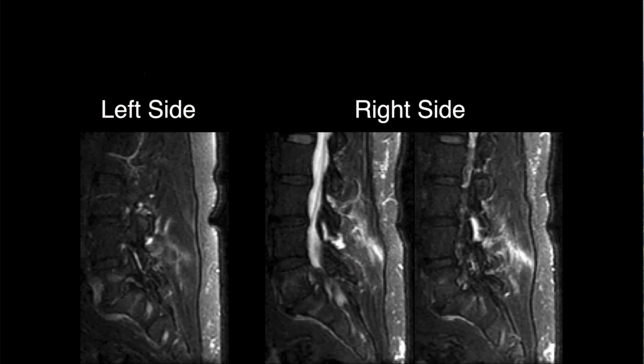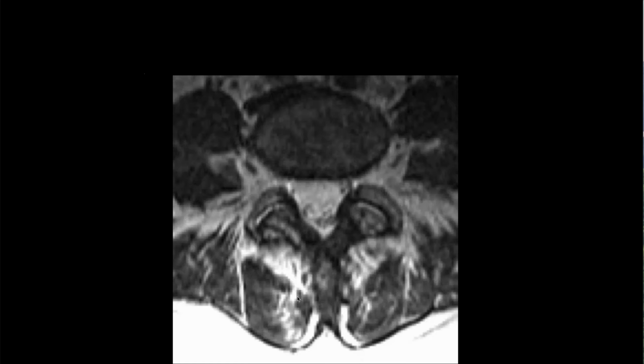Okay, Jason. On the left side, in the paraspinal soft tissue, there's some increased signal. On the right side, there looks like some increased signal in the interspinous ligaments at L4-5 and L3-4. So what is this? Not fancy. This is just a tear of the multifidus muscles.